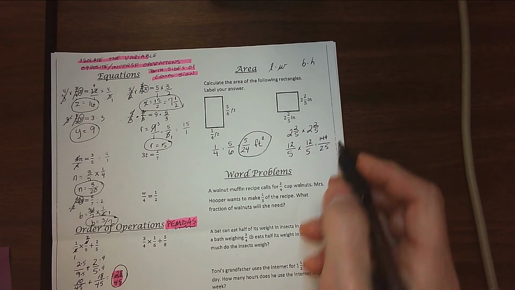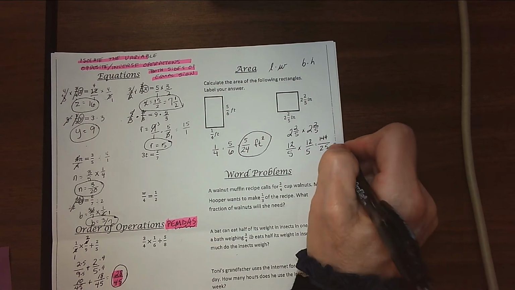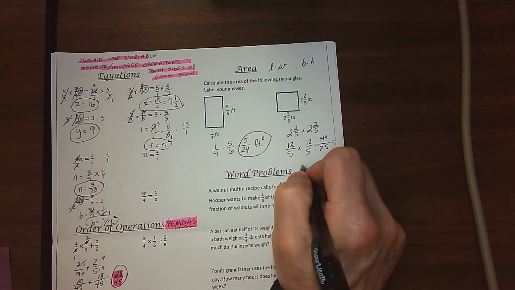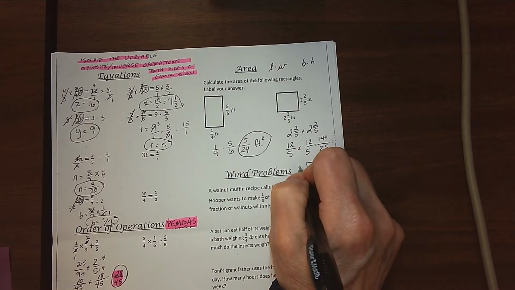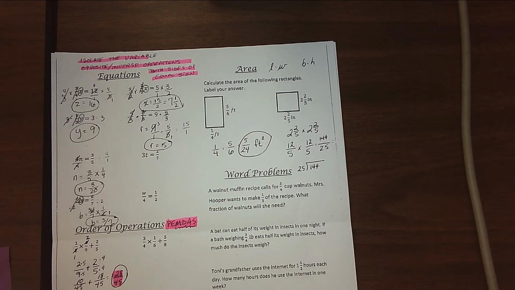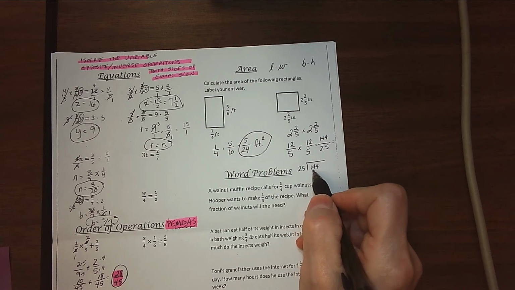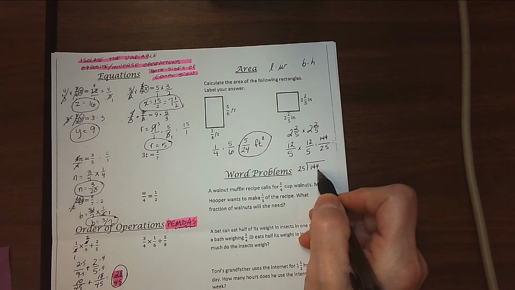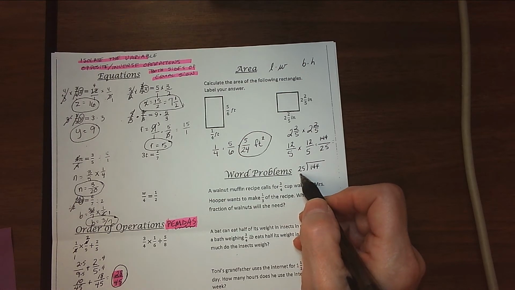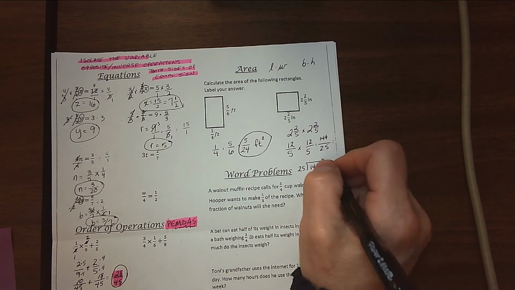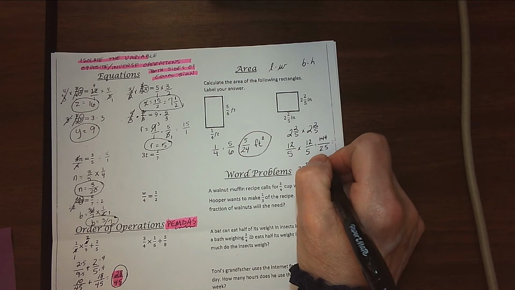And so we are going to change our improper fraction then into a mixed number. And in order to do that, I need to see how many times 25 can divide into 144. Well, 25 can't go into 1, it can't go into 14, so it can go into 144. So I know that 4 25s would be 100, so 5 25s would be 125, and 6 25s would be 150, so 6 25s is going to be too much. So I'm going to try 5 here.